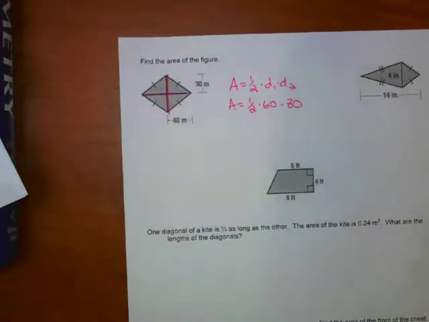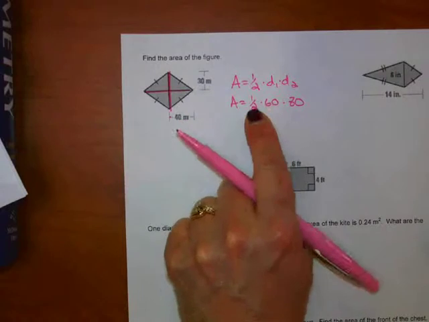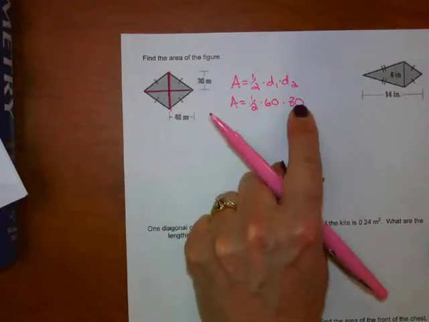Couldn't you just do 30 times 40 then? You could, no, because you only take half of one of them. Oh. If you multiply straight across, half times 60 times 80. See what I'm saying? Okay, so area equals 2,400 meters squared.